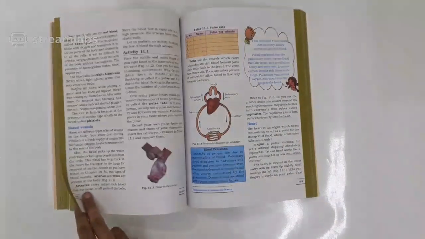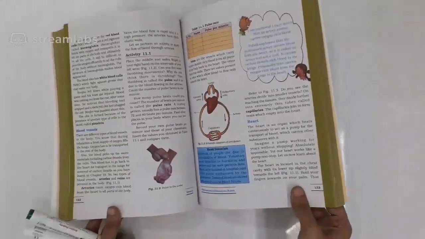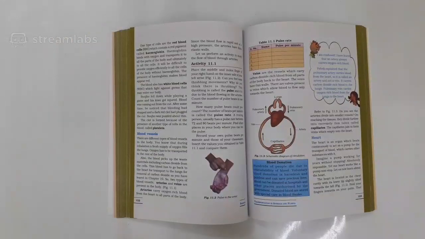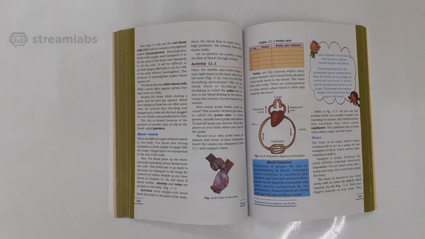Next, we covered the composition of blood, in which we studied the blood plasma, that is the liquid part of blood, and the blood cells or blood corpuscles. There are three different types of blood cells, starting with the red blood cells that contain the hemoglobin. Next are the white blood cells, which are the fighting cells or the soldiers of the body.